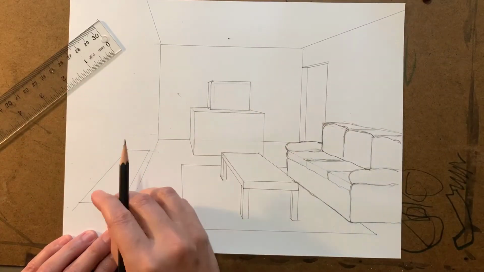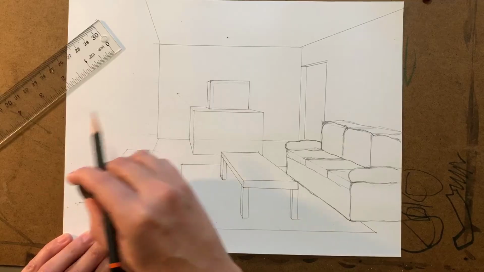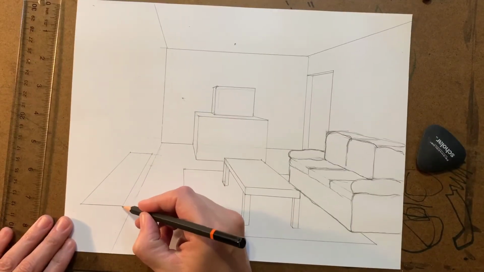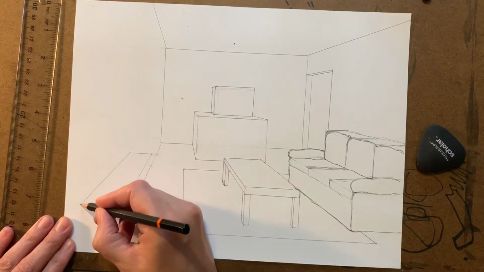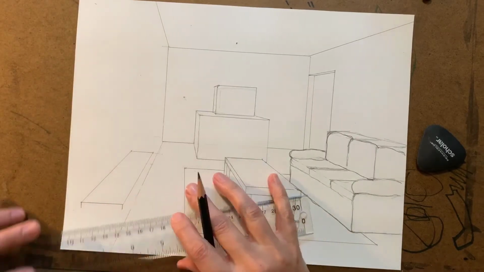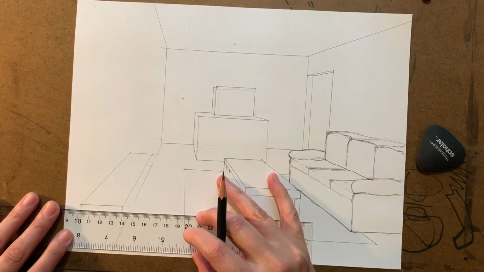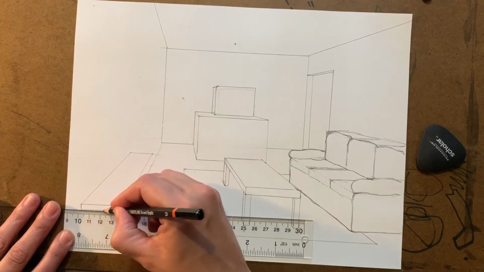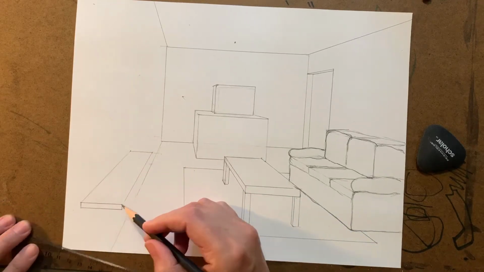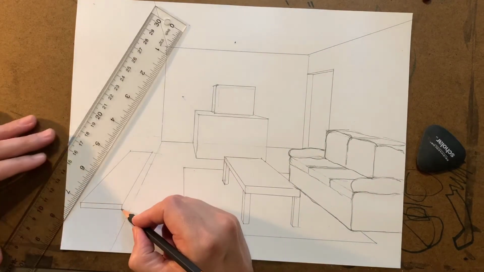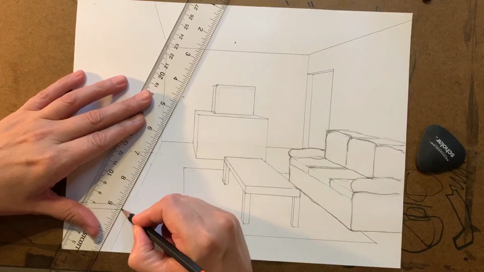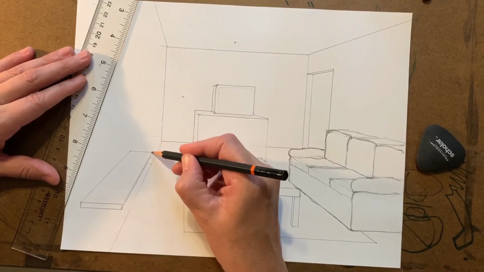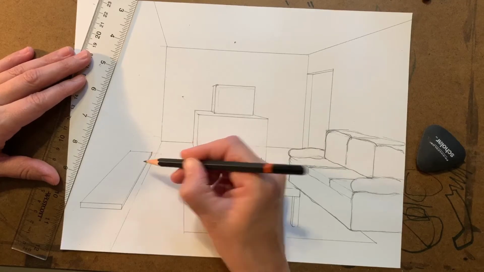And then we can give the top of the table a little thickness. So let's draw some vertical lines, one here, one here. We can draw a horizontal line right here to show how thick the top of the table is. Now I'm going to line this corner up with the vanishing point also. And then I can give this vertical line right here to show where that stops.